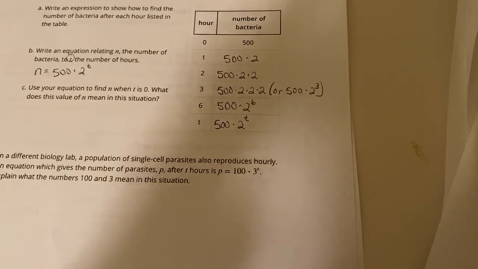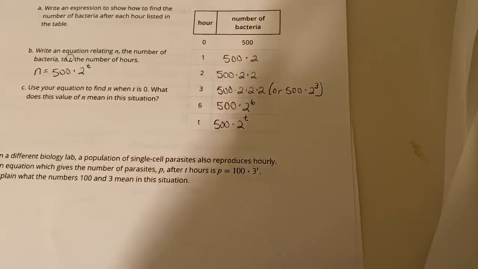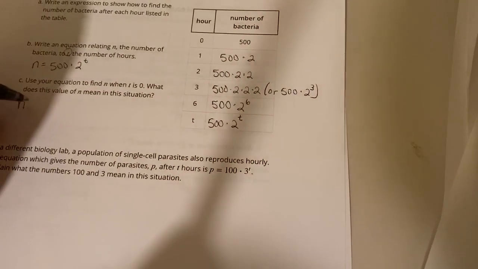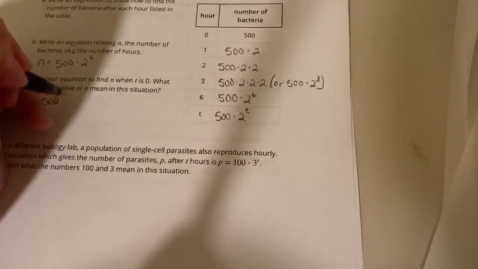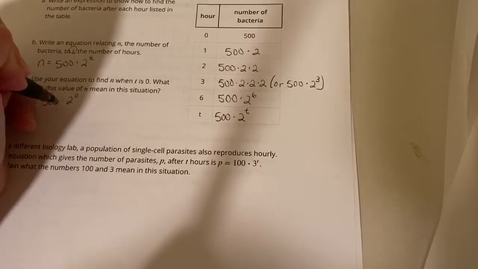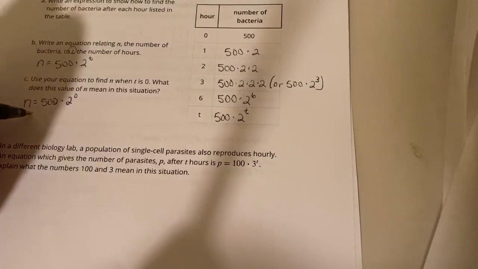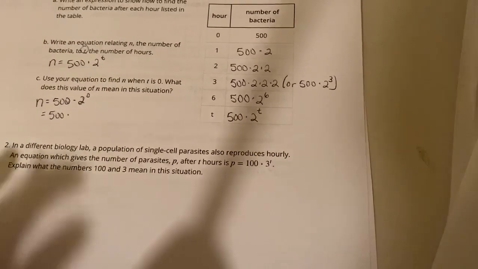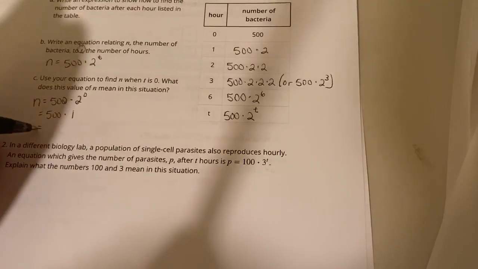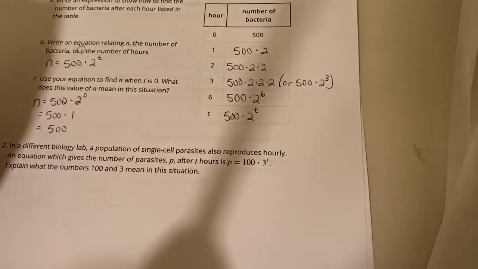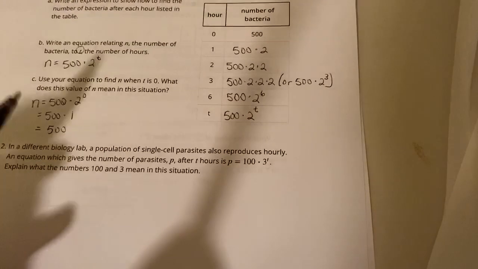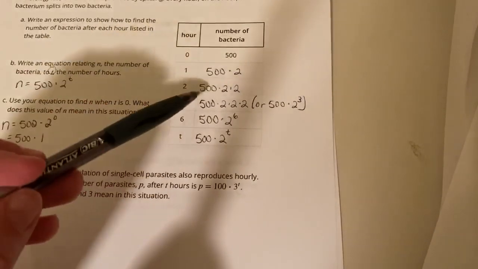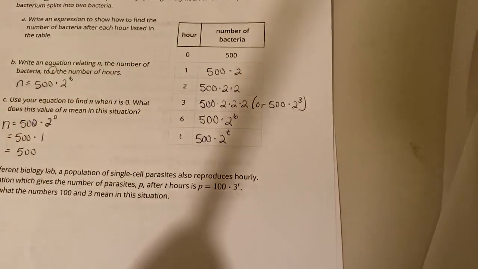C says, use your equation to find n when t is 0. What does this value of n mean in the situation? All right, so let's take our equation when t is 0. Well, what is 2 to the 0 power? It's 1. So 500 times 1 is 500. So what does this mean? Well, at the 0 hour, that was when we started. That's the initial amount. So it's the number of bacteria at the starting time.